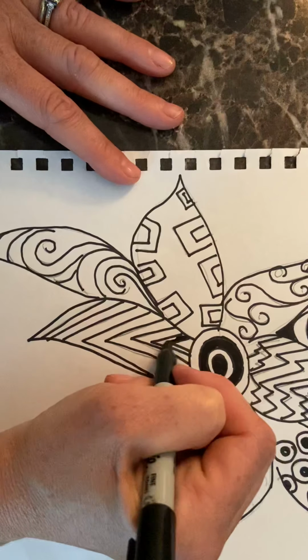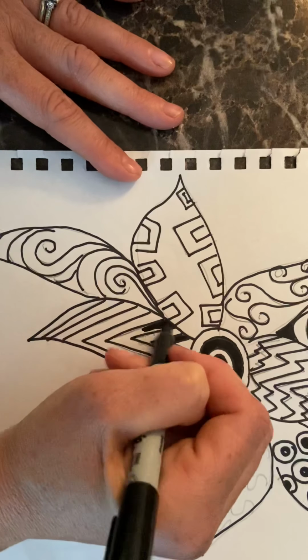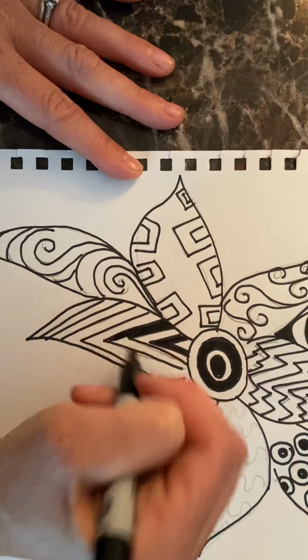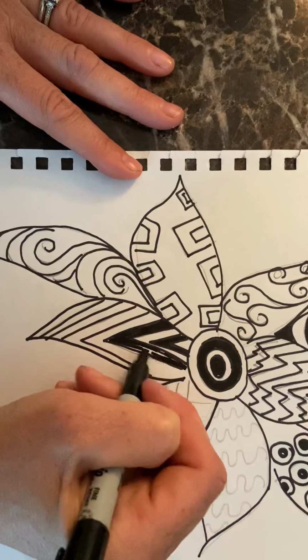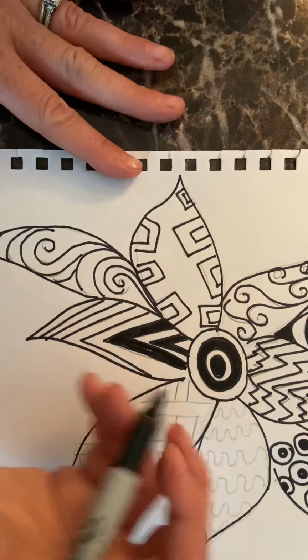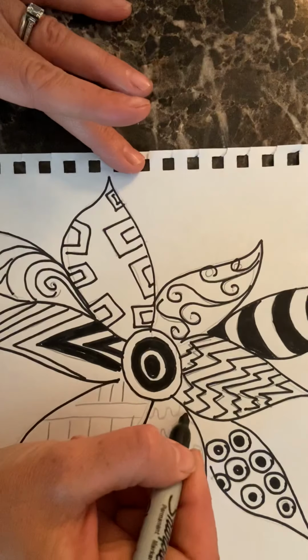So you're just going to keep continuing to color and making patterns. Black, white, black, white, black, white. Until the entire Zentangle is all filled up. Each petal you're going to work through like that.